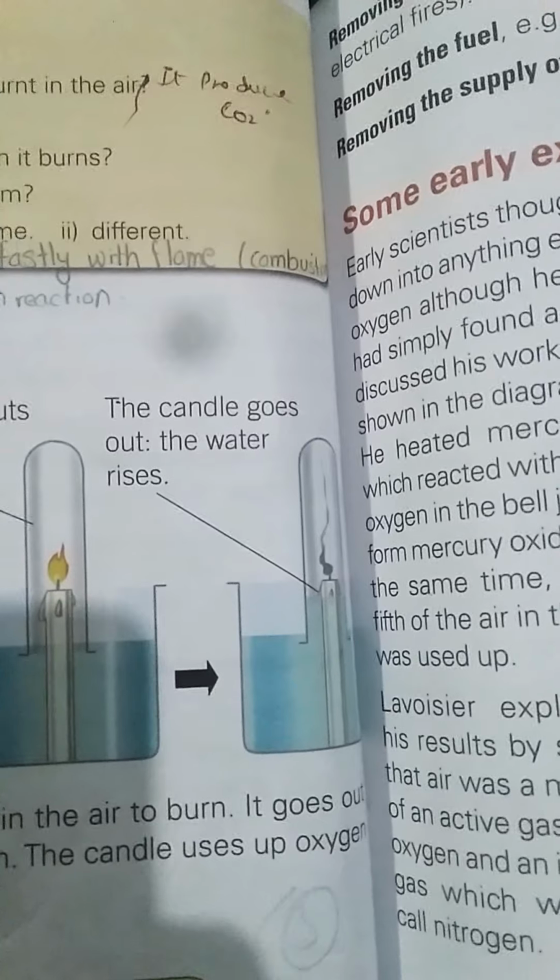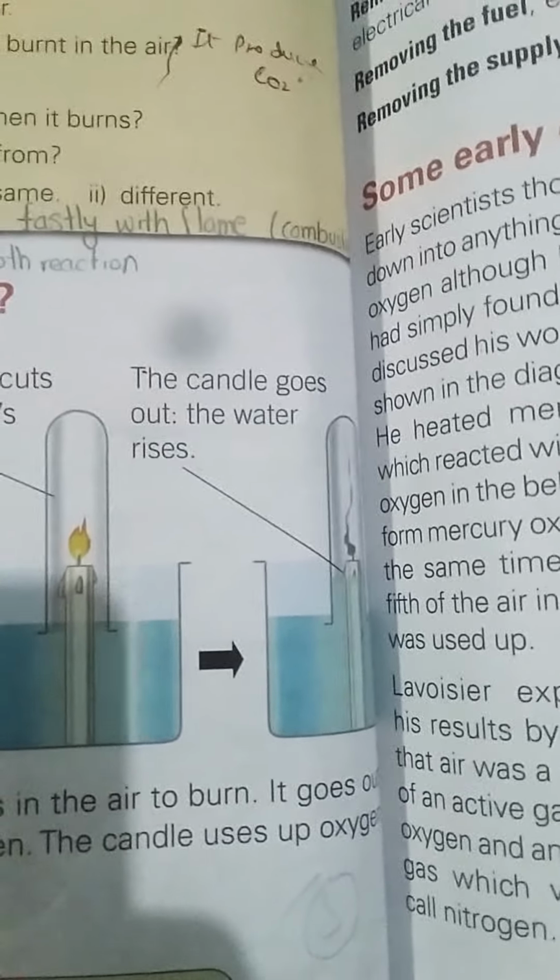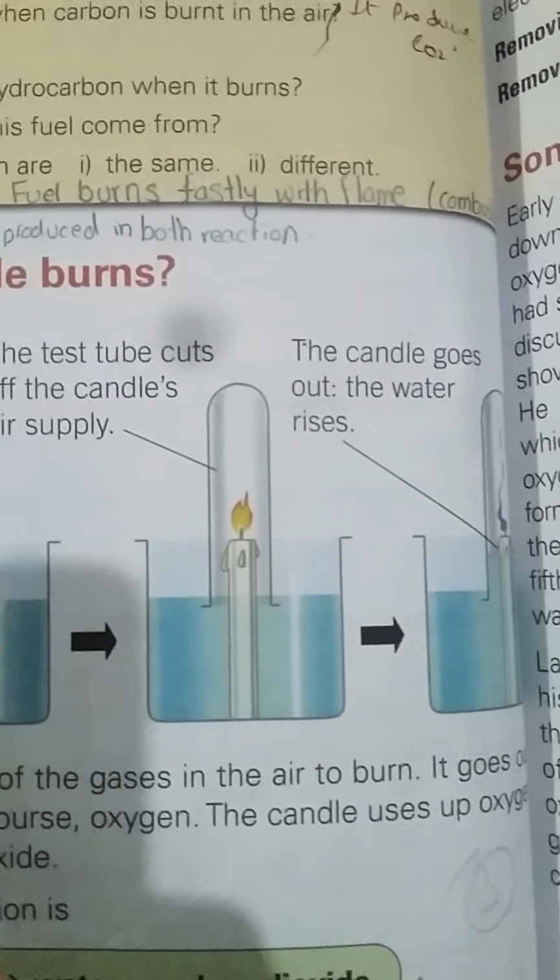This experiment shows us that when a thing is burned, it will consume about 1/5 of the air, and of course 1/5 of the air is oxygen.